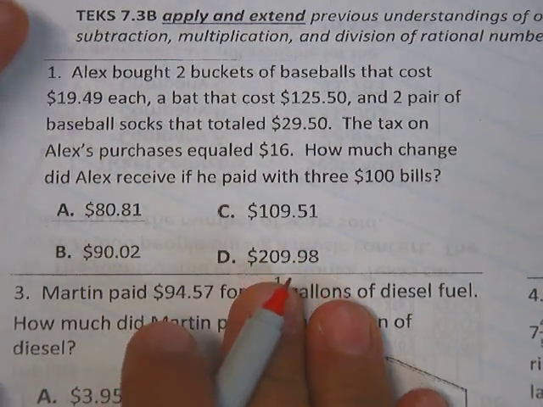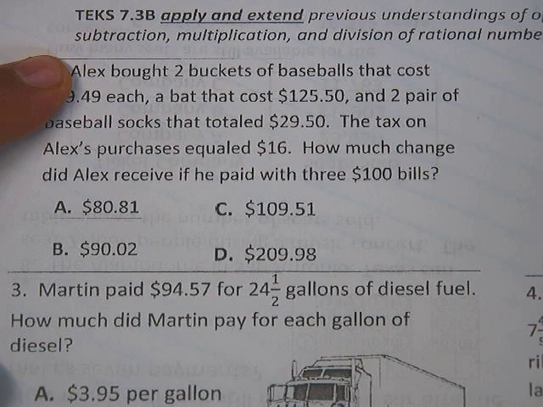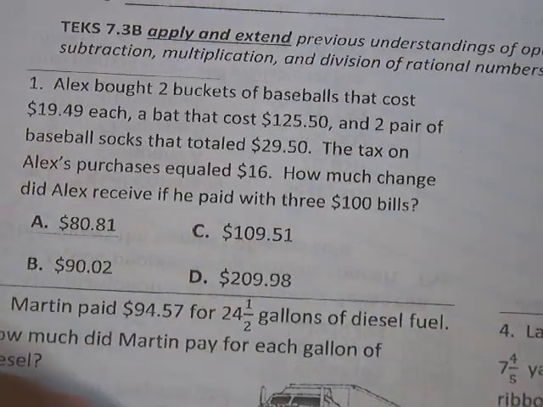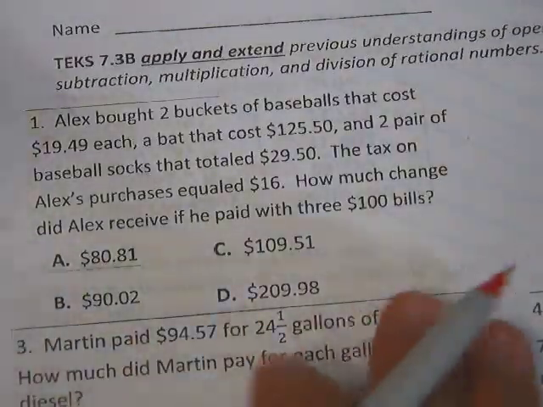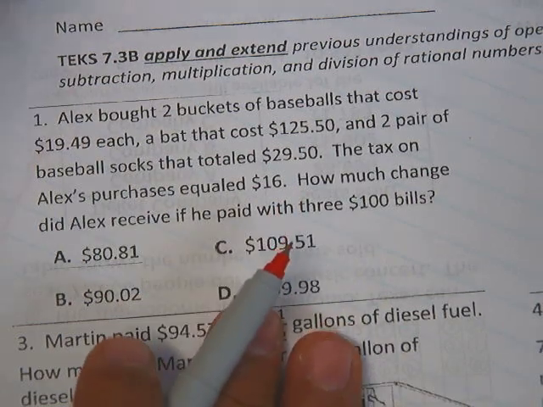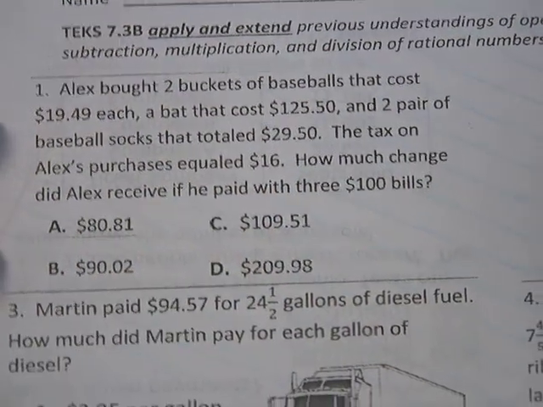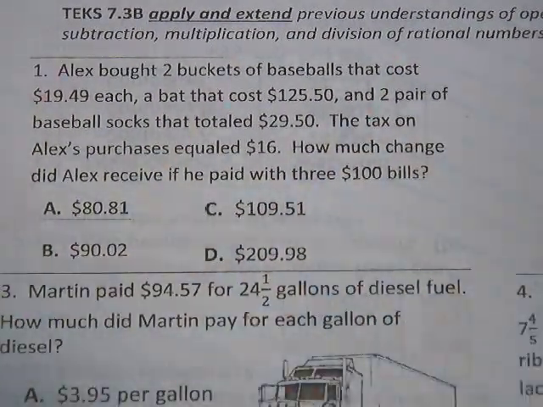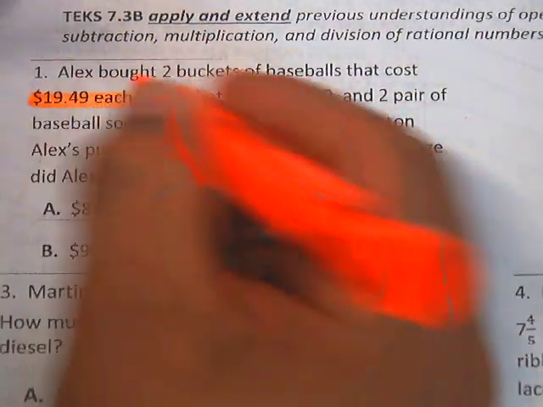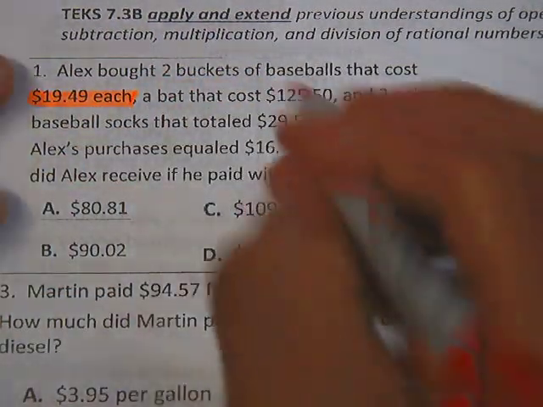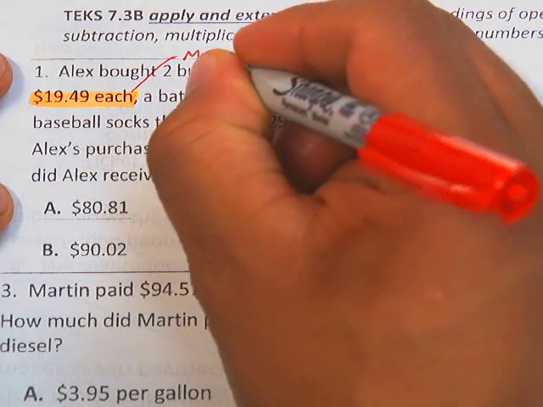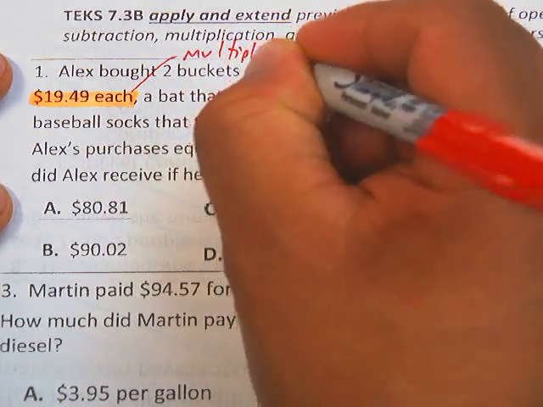So we're going to look at a few of these problems, not all of them, but let's look at the first one there. Alex bought 2 buckets of baseballs that cost $19.49 each. Right there, that word each I know goes with multiply.